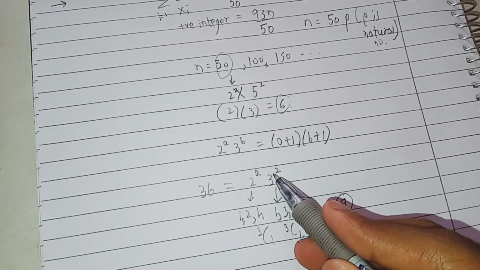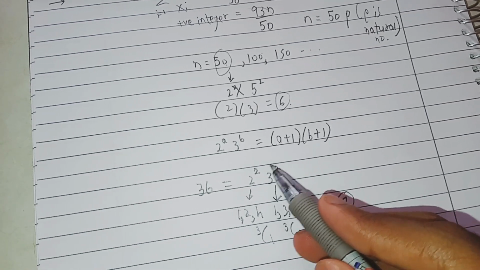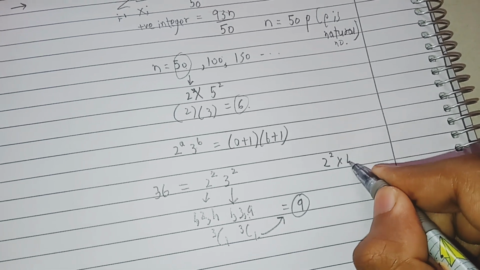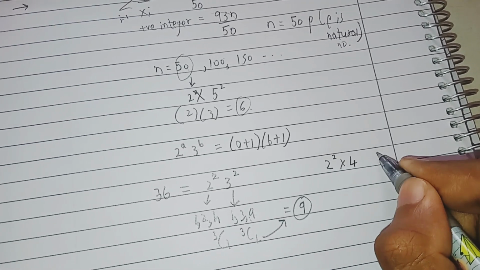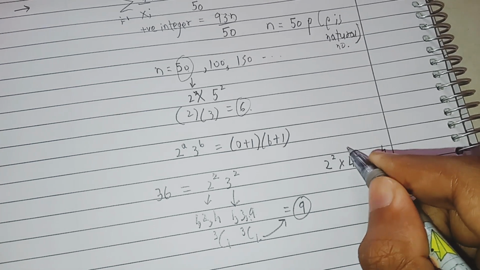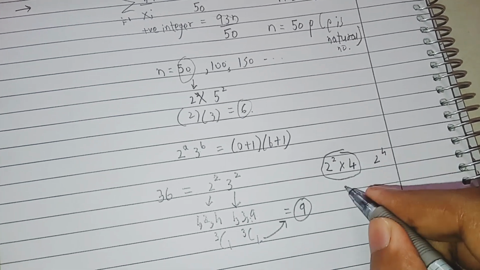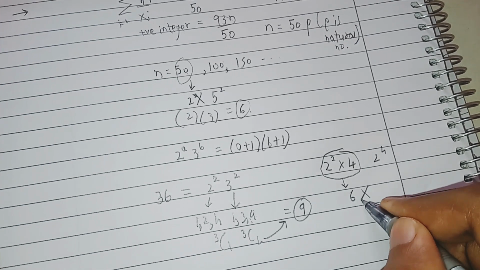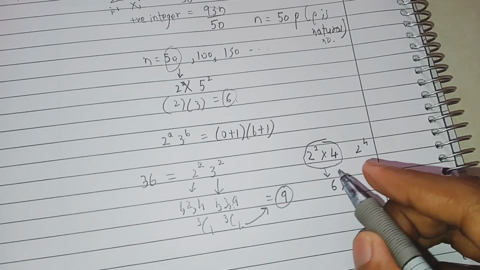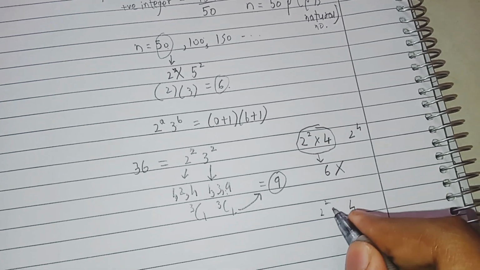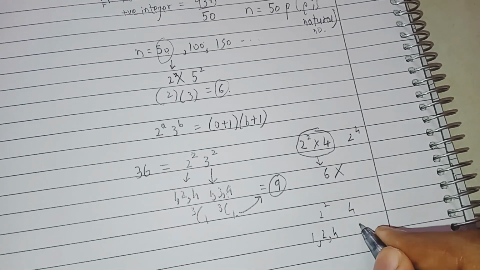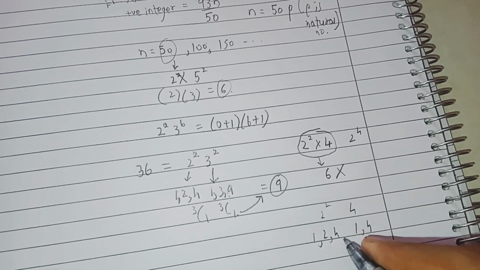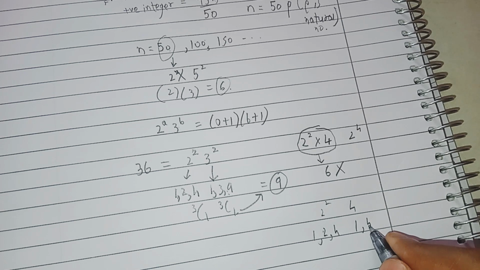Now these must be prime numbers. I will tell you what might happen if you choose a number, say 2 square into 4. You should actually write it as 2 raised to 4. But let us see what happens if you solve it this way. You might say it as 3c1 into 2c1 and get 6 as the answer, which is wrong. So why is it wrong? So 2 square and 4, let us see. Here you can write it as 1, 2, 4 and here you can write it as 1 or 4 as possible factors of each. Now you have to choose 3c1, 2c1.